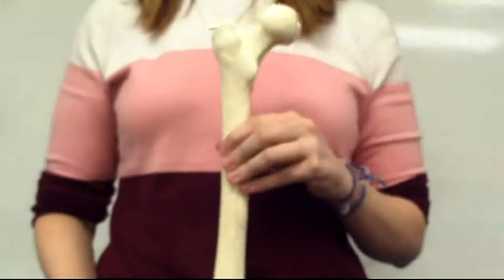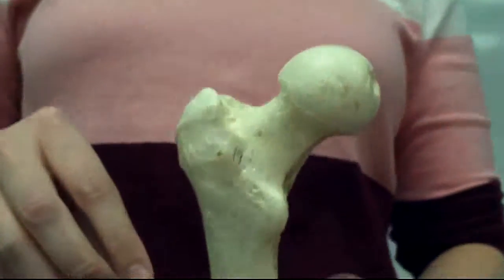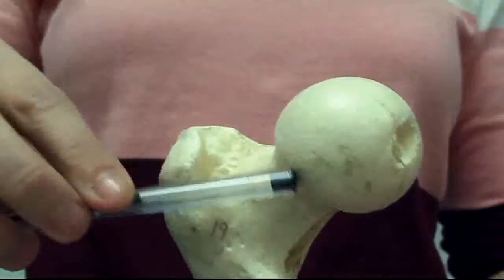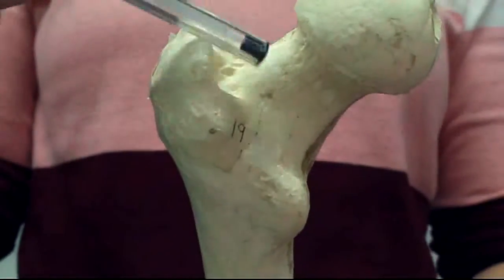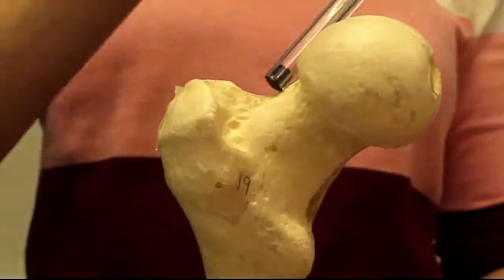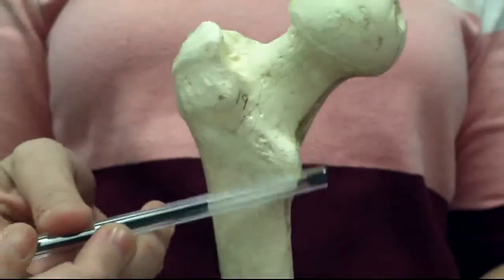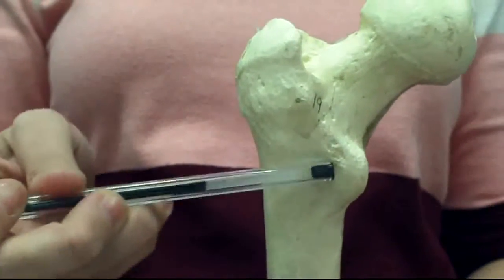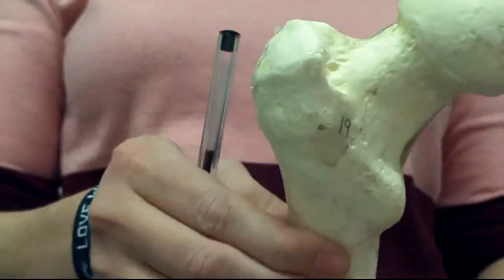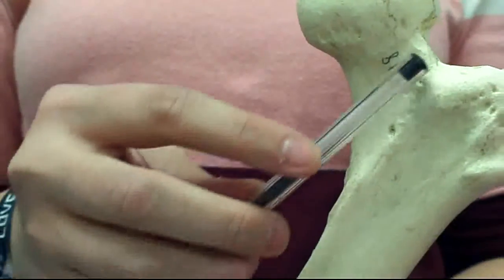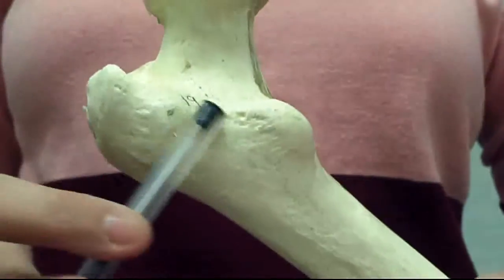Next, we have the femur. This is a left femur. Starting on the proximal end, we have the head and the neck all the way around. We also have the greater trochanter and the lesser trochanter. And we have the intertrochanteric line. It's right here. You can kind of see it. And the intertrochanteric crest, which is here.